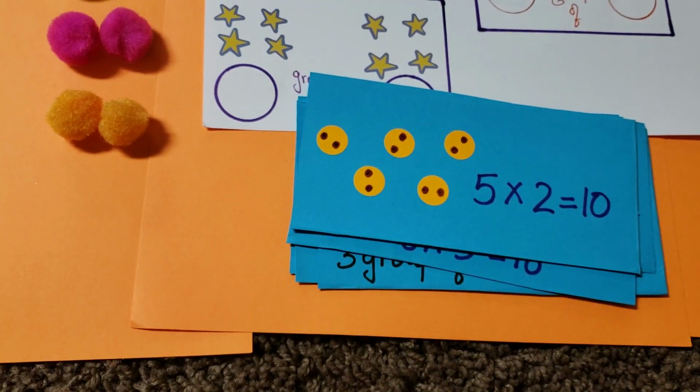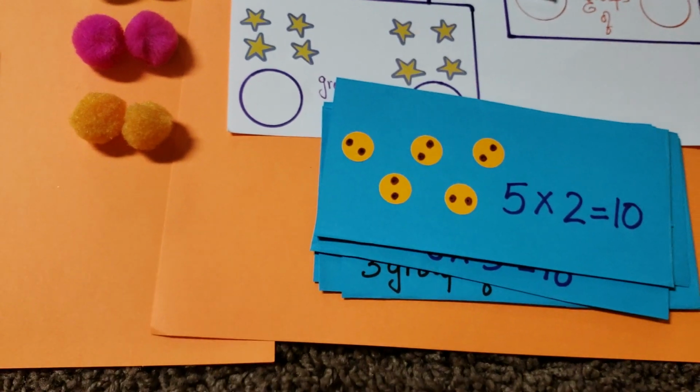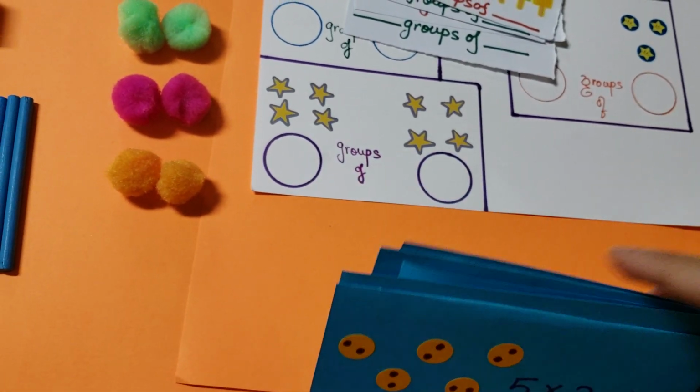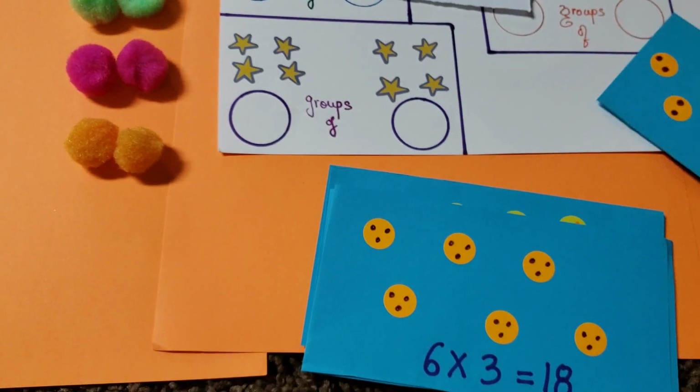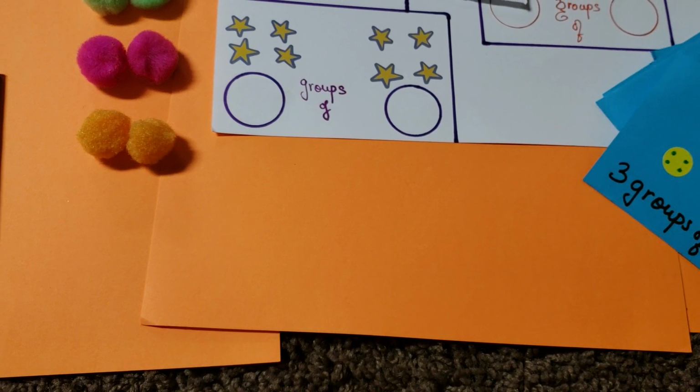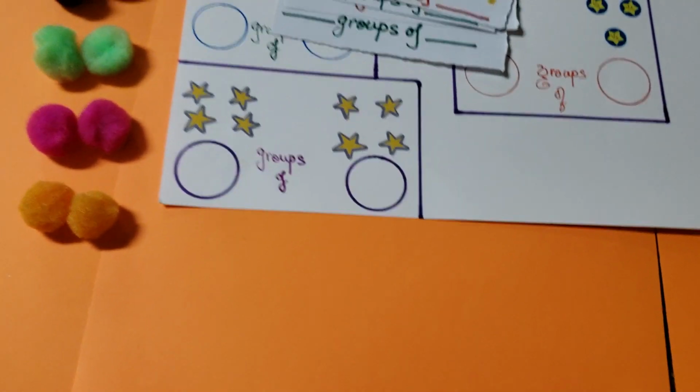You can only do for 2s first, 2 groups of 3, 2 groups of 4, 2 groups of 5, so that they understand. But I think flashcards do come in handy, and it's for them to see it again and again, and for you, it's a great way of revision.